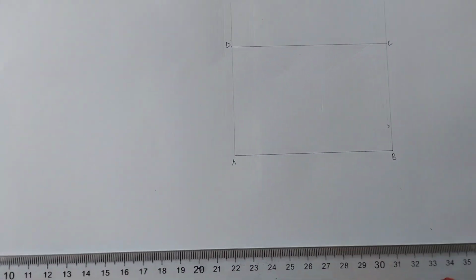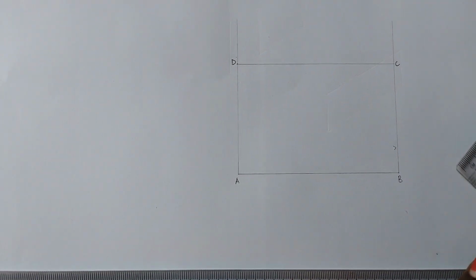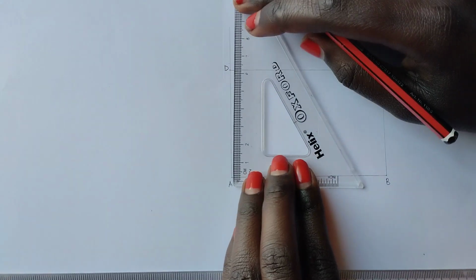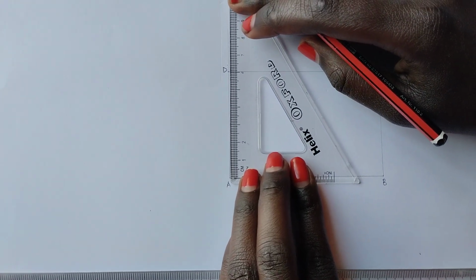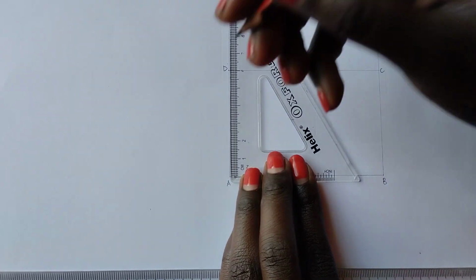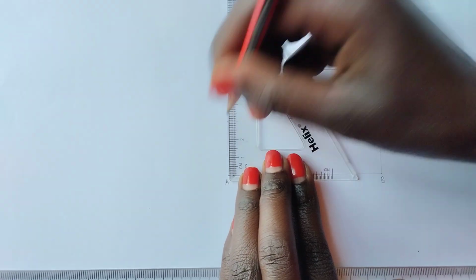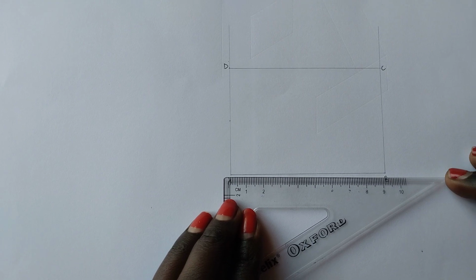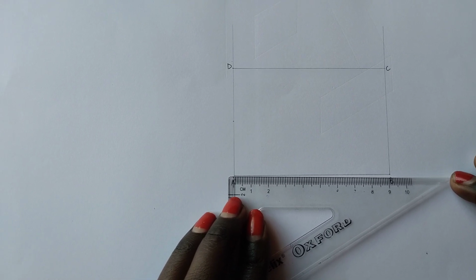From there we're going to look for the mid of AD and AB. This side was 60, so the mid is the point of 30. On the lower line, which is AB, the mid we have is 45.